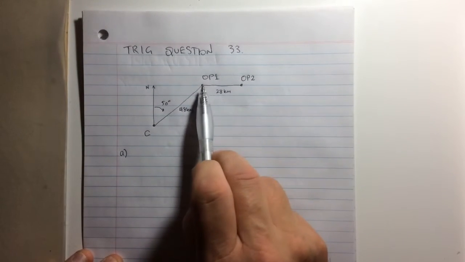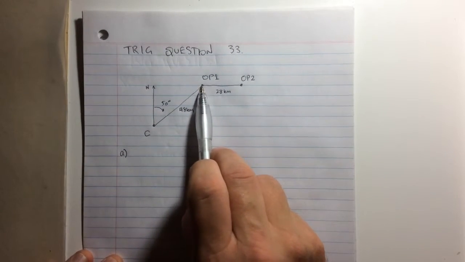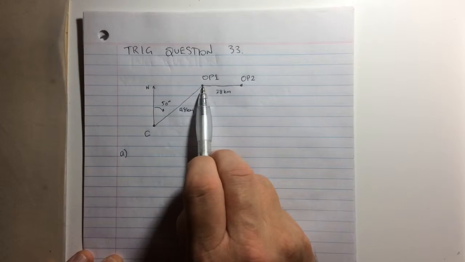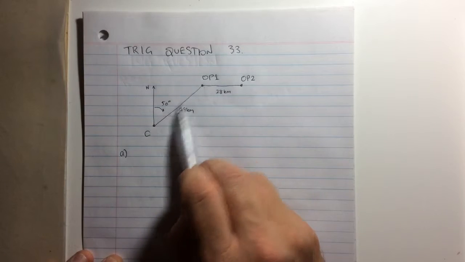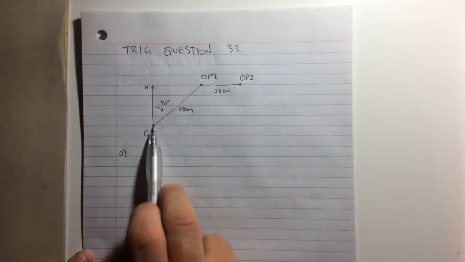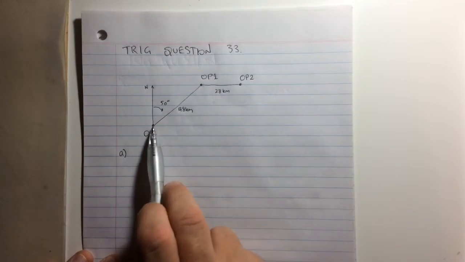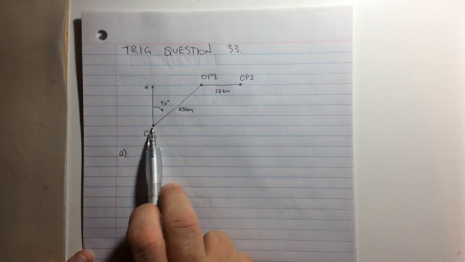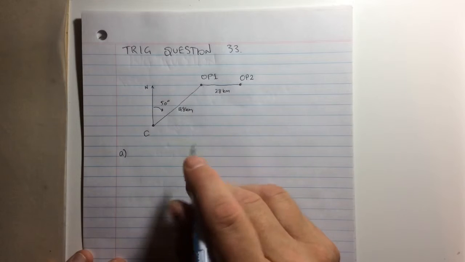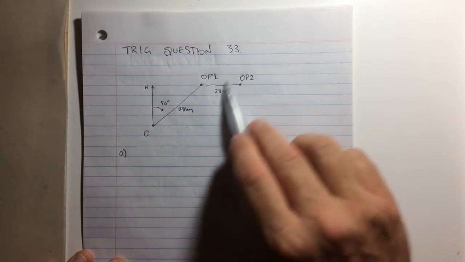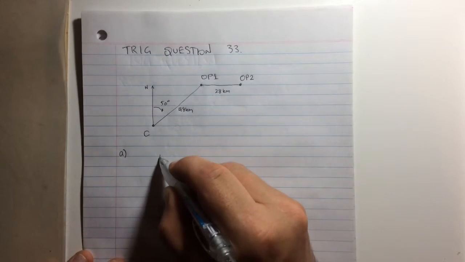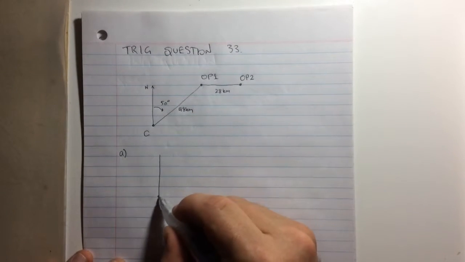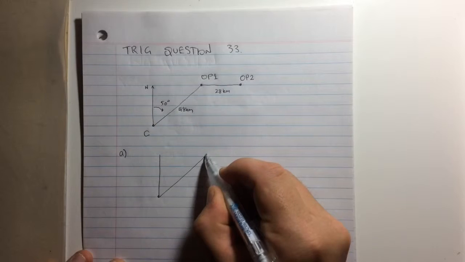And they're asking me to get to the observation post, how far north and how far east have you got to go? All right. Obviously, you probably just go straight along this line, but how far north is that position from here, and how far east is that position from the crossroad? So what I'm going to do is forget the second observation post, and I'm just going to draw a new diagram, basically what I've got here, but without the second observation post.